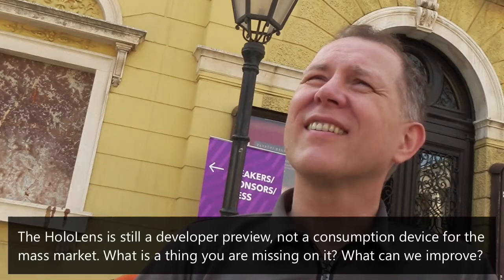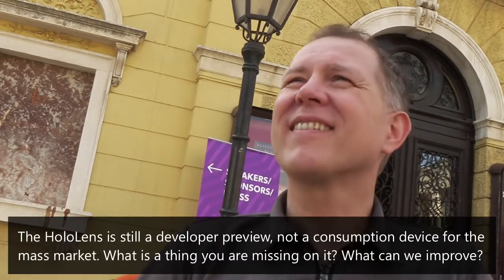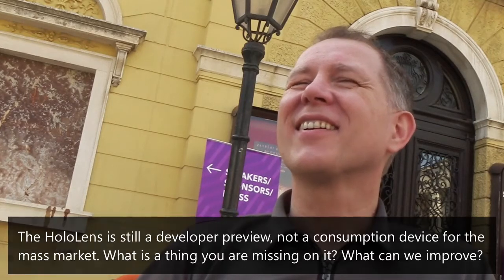What do you miss in the HoloLens? It's a developer preview, so a lot of people are always wondering, oh my god, it's not perfect, what's going on? What are the main things where, using it and building stuff for it, you run into limitations that could be different?